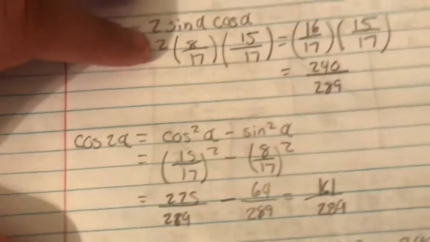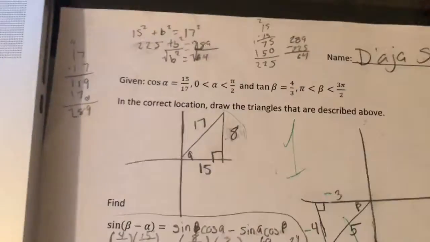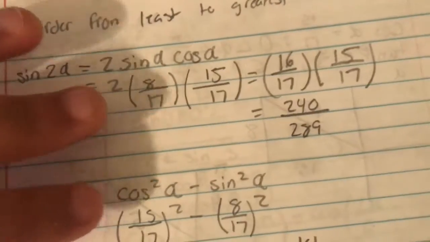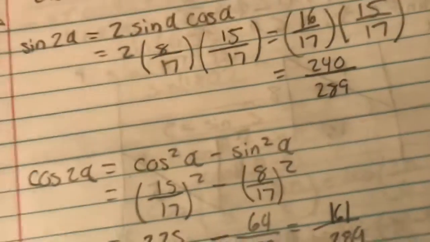And then we do the same as we did here, and we use the triangle there to plug into the numbers here. And then once we do all of that, we get 240 over 289 after we plug everything in.